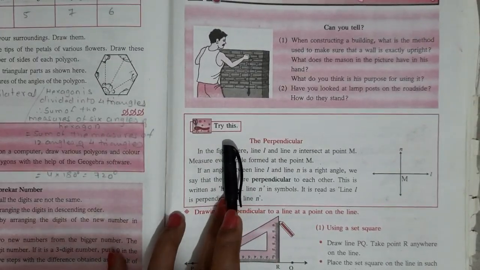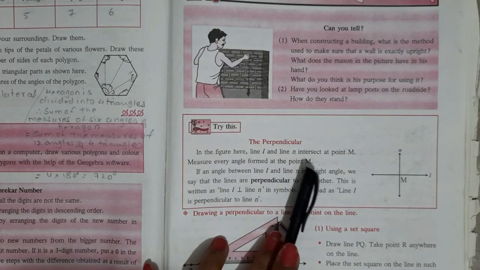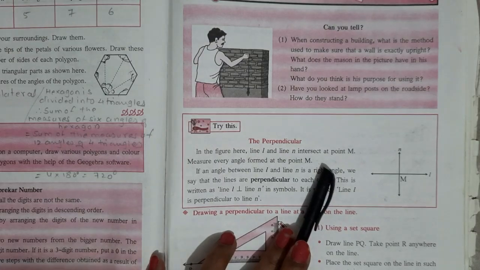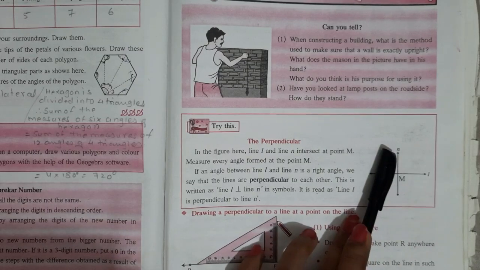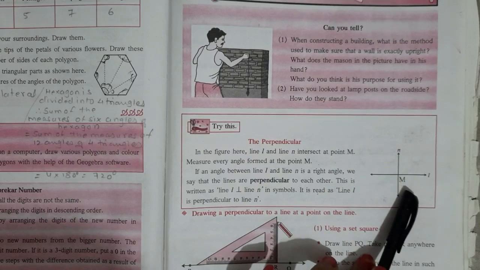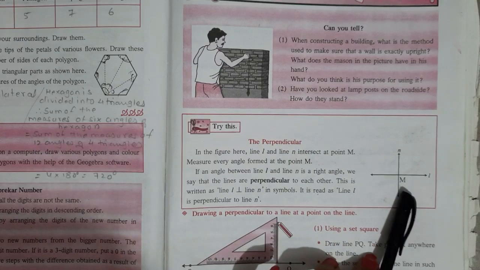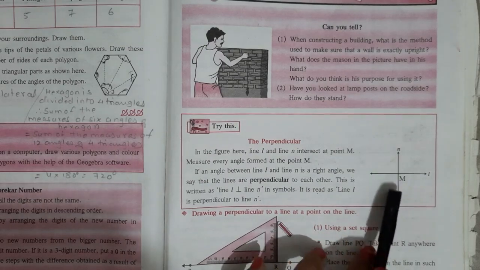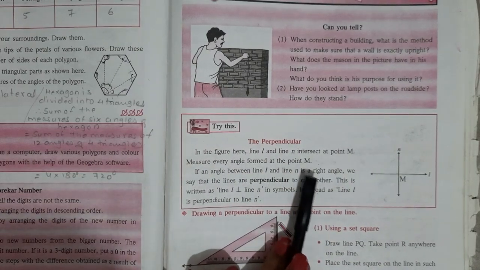See, here they have given you one box. Let us try this. Let us read that. In the figure here, the line L and the line N intersect at point M. In this figure, they have shown you that line L and line N intersect, means they pass through each other through the common point M. They are intersecting lines at point M. So measure every angle formed at point M.